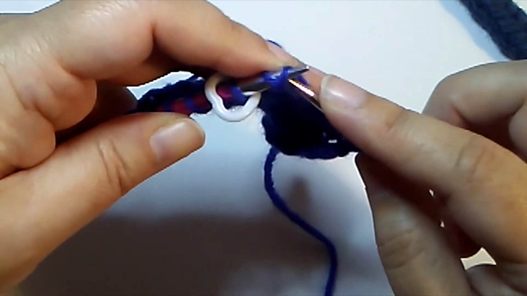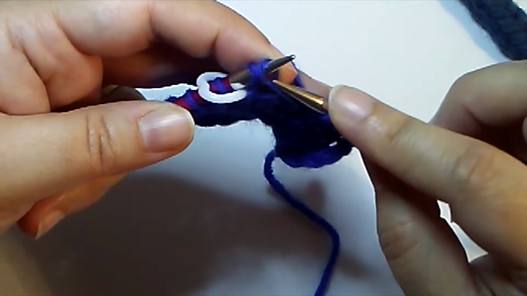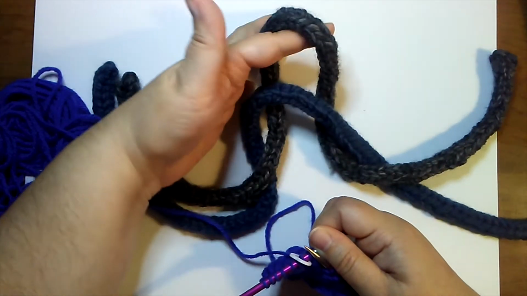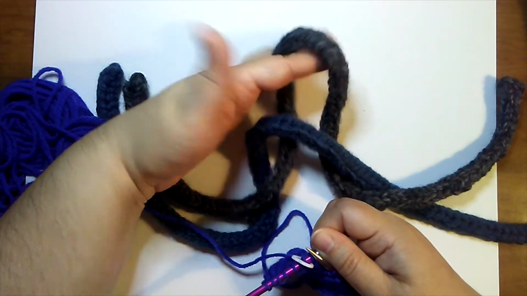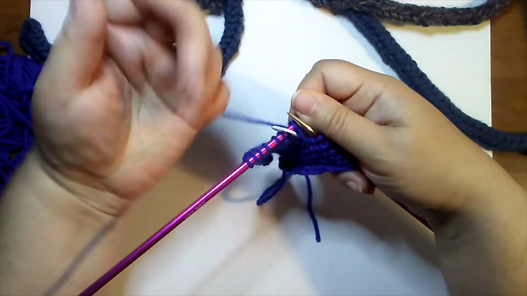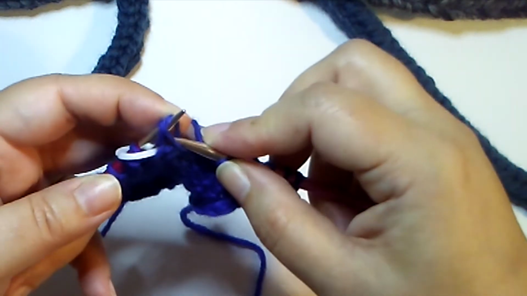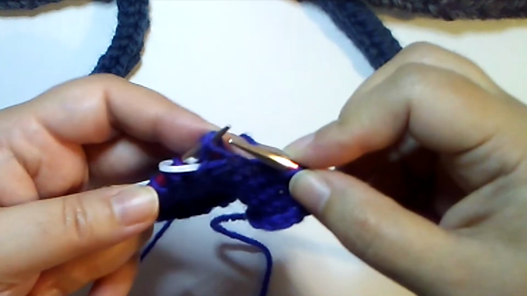But what that does is it puts the leading leg of the stitch in the back. Do you see that? A normal stitch is seated like this. The left leg is in the back, the right leg is in the front. But when you pick up this stitch like that, right there, see that left leg is in the front and the right leg is in the back.